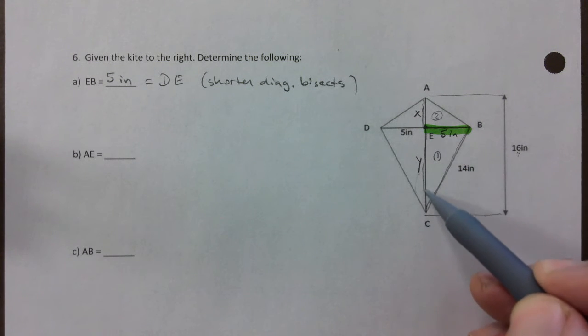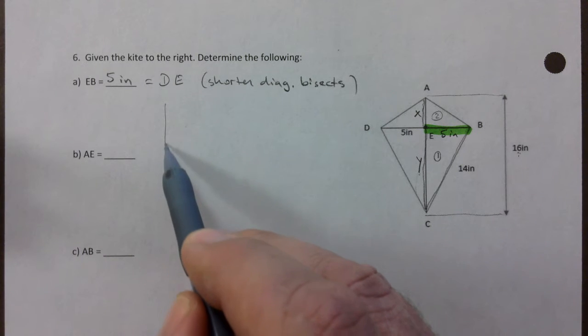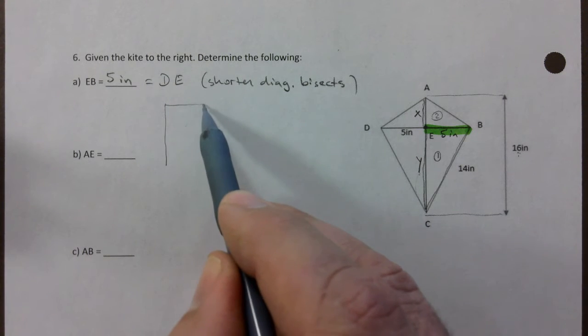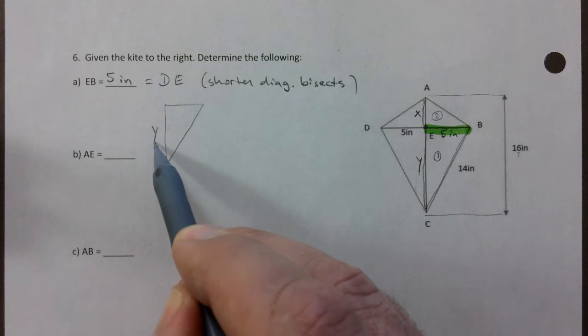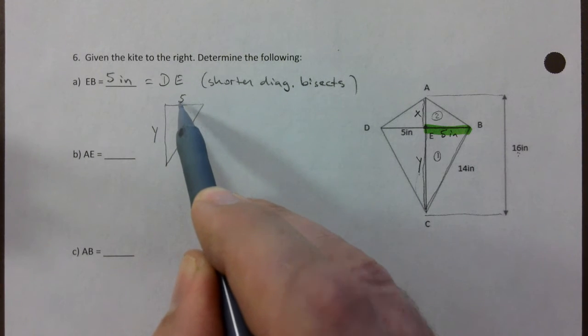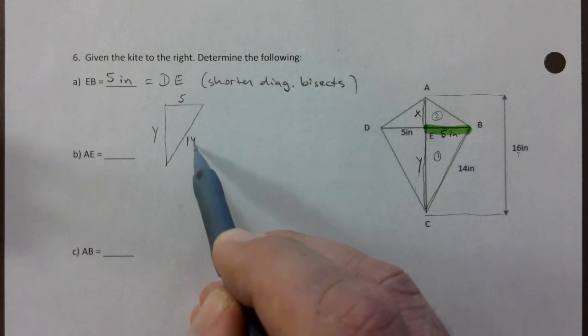So I'll find Y first. This is Y, this is 5, and this is 14.